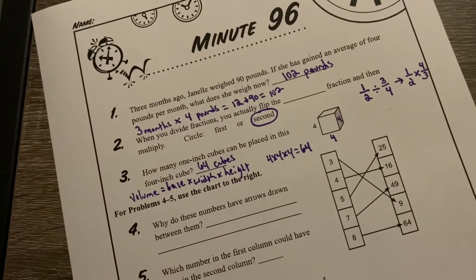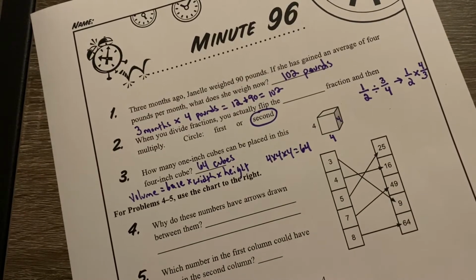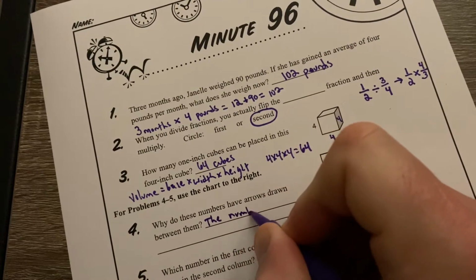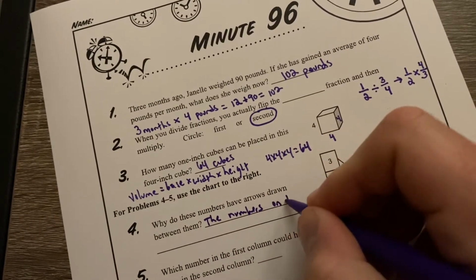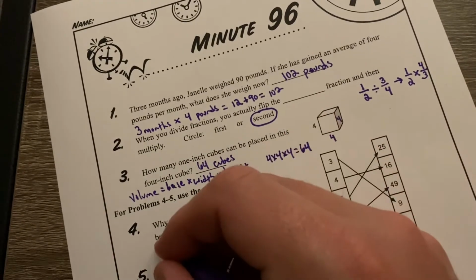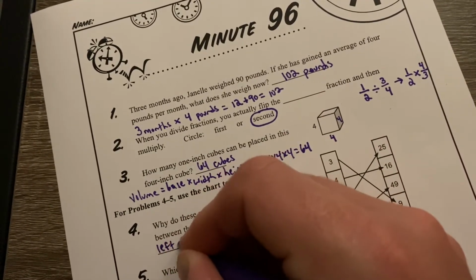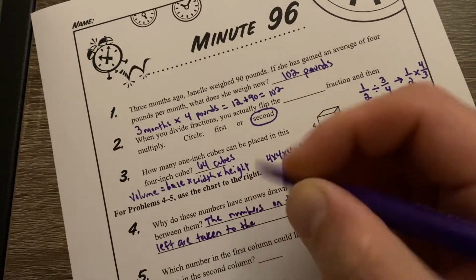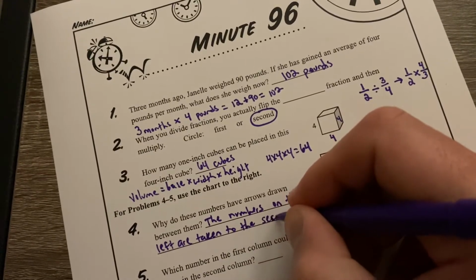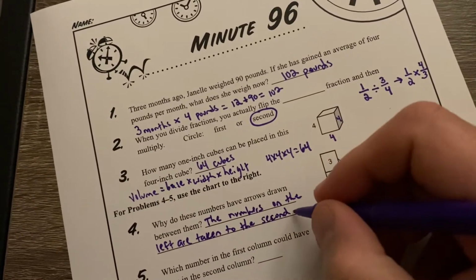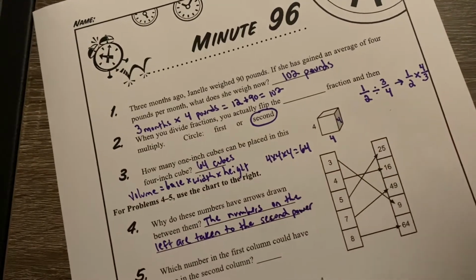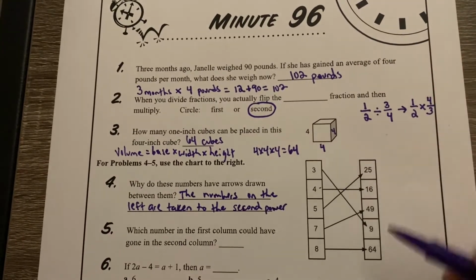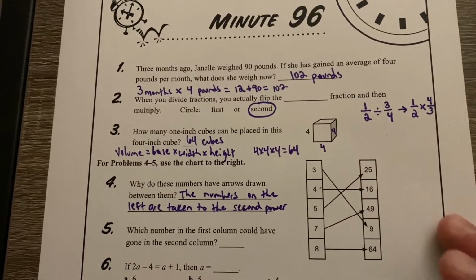So I'd just say the numbers on the left are taken to the second power. So for example, 3 to the second power is 9, 4 to the second power is 16, 5 to the second power is 25, and so on.